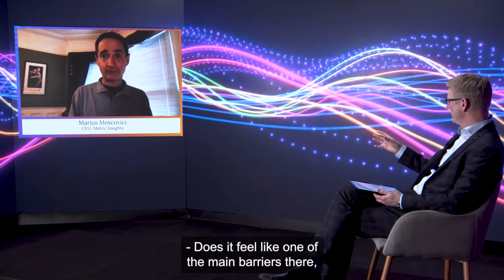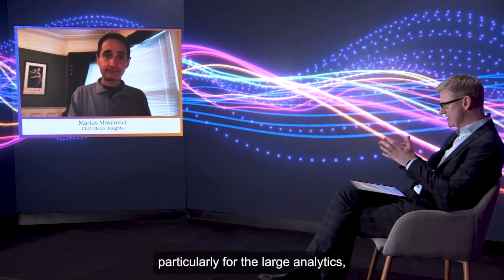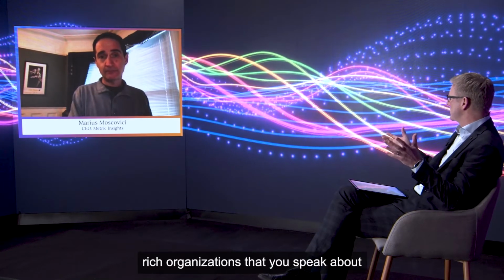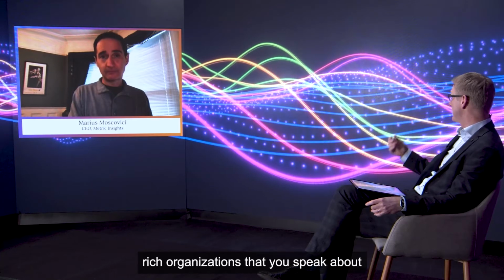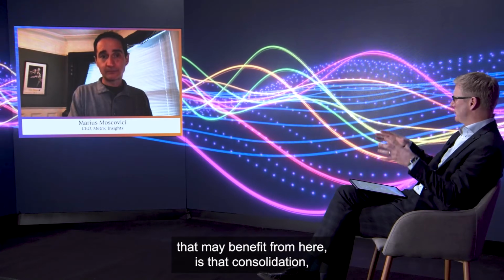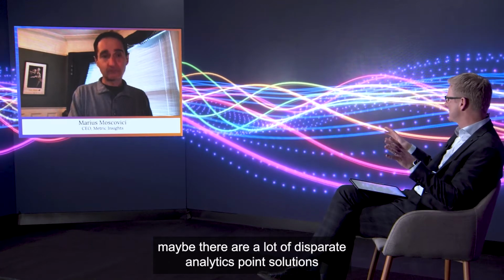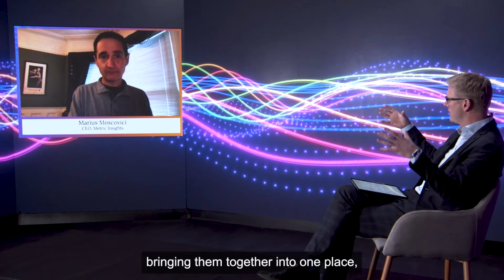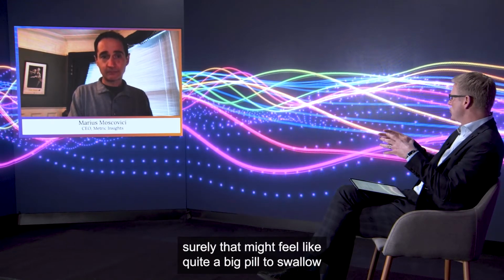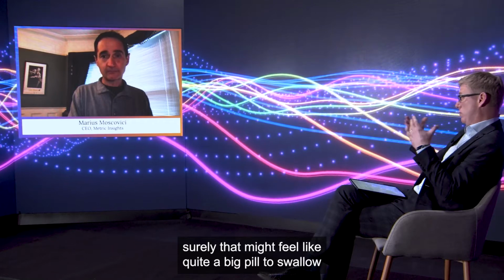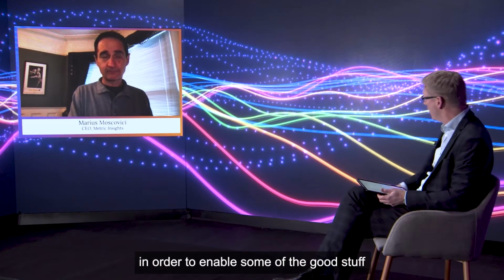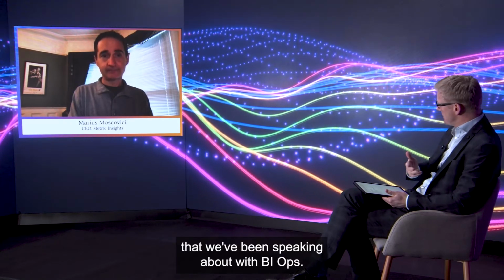Does it feel like one of the main barriers there, particularly for the large analytics-rich organizations that you speak about that may benefit from here, is that consolidation? Maybe there are a lot of disparate analytics point solutions out there, but as you say, bringing them together into one place, surely that might feel like quite a big pill to swallow in order to enable some of the good stuff that we've been speaking about with BI Ops.